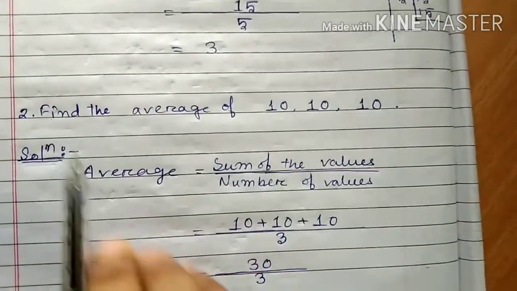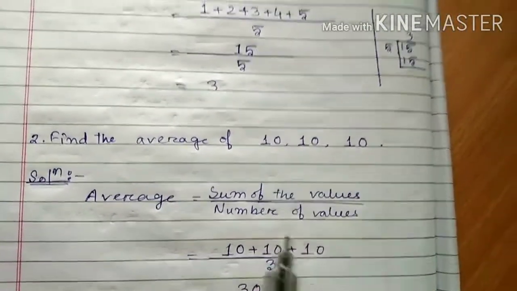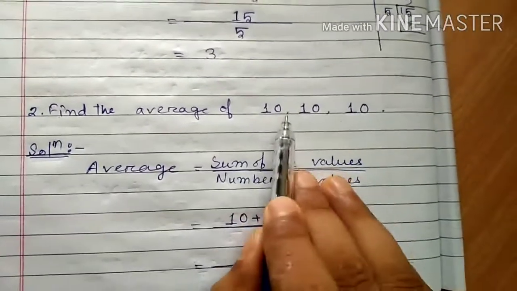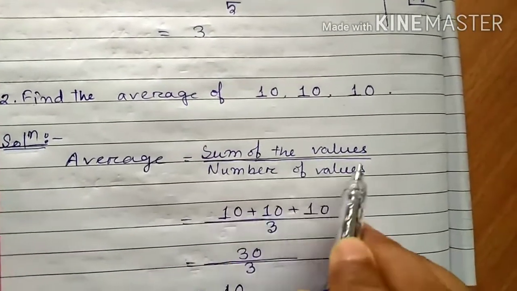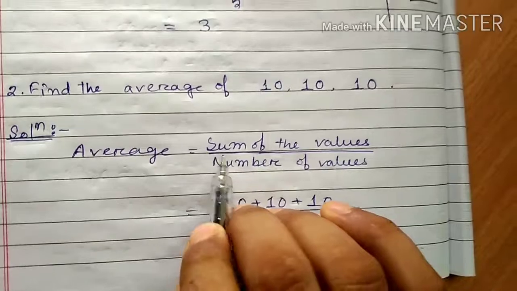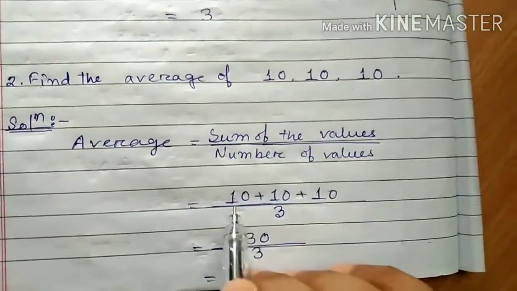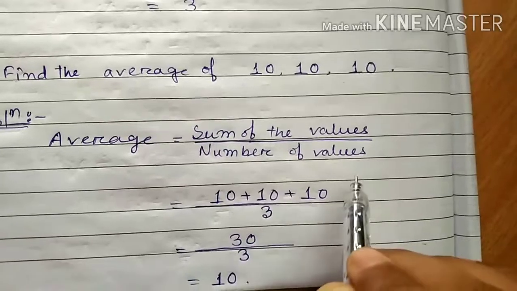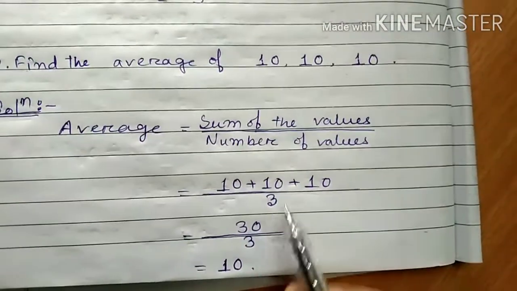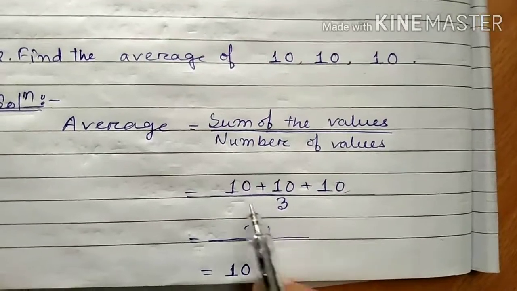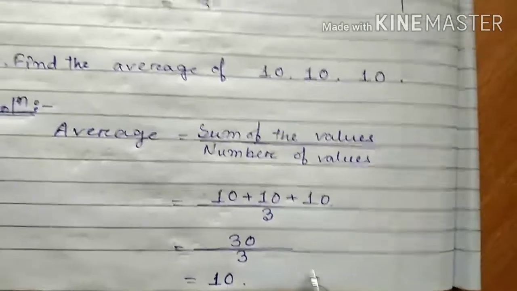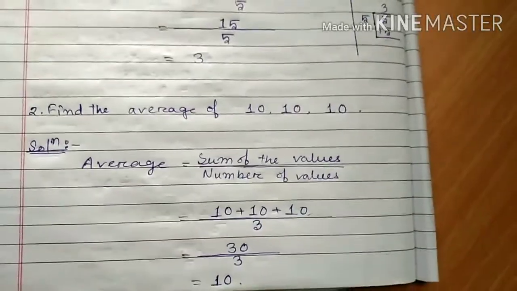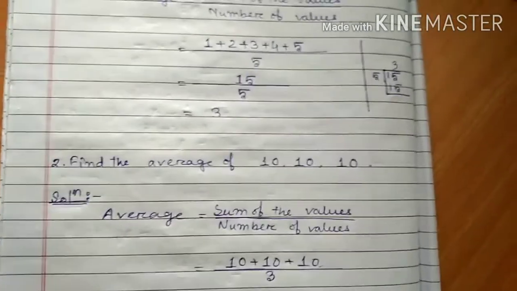For another example, find the average of 10, 10, 10. How many numbers are there? 3 numbers. For finding the average, you have to add these 3 numbers. According to the formula, average is equal to the sum of the values divided by the number of values. Sum of the values means 10 plus 10 plus 10, and the number of values is 3. So you divide this sum by 3. 10 plus 10 plus 10 is 30, and 30 divided by 3 gives 10. So this is your average. This is a simple example of average.